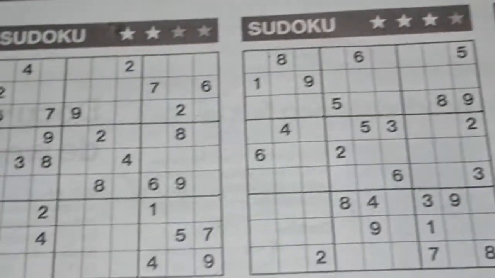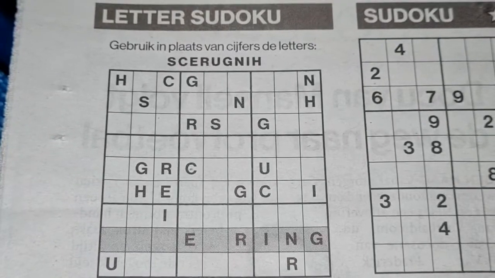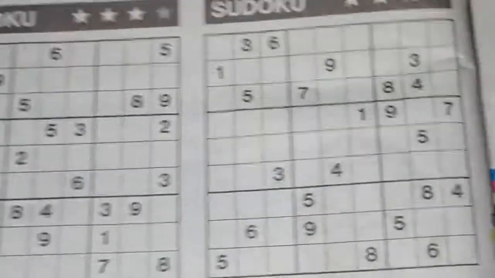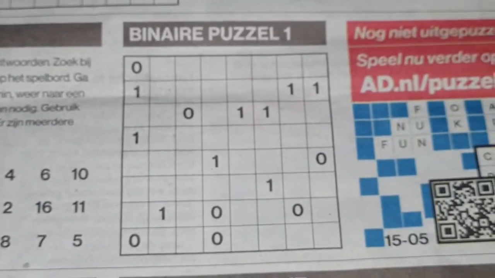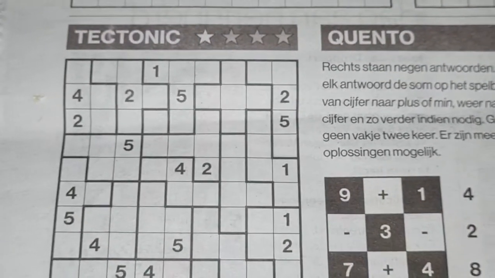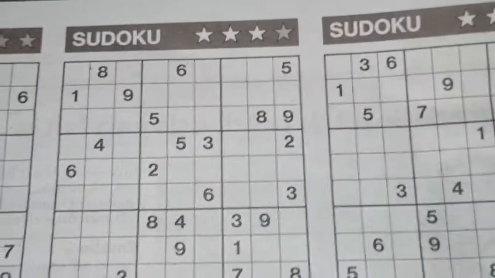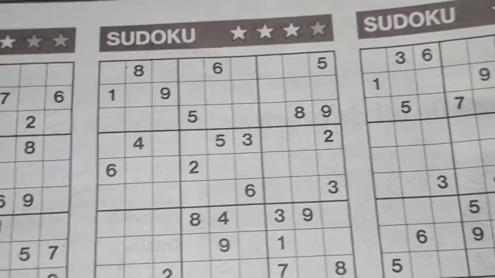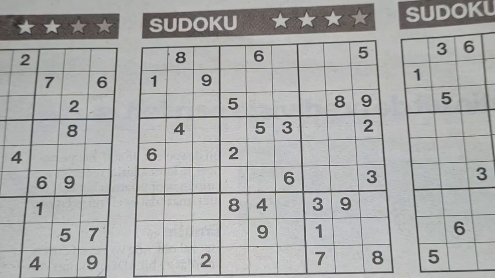Here we have a puzzle page, an additional with extra Sudokus, and this one is a letter Sudoku. Sudoku with 2 stars, Sudoku with 3 stars, with 4 stars, then we have a tectonic with 4 stars, binary puzzle, and the last one, tectonic with 1 star. A total of 7 extra Sudokus or puzzles. Only 4 of them I will make today. The rest of the puzzles in this additional I will do tomorrow.